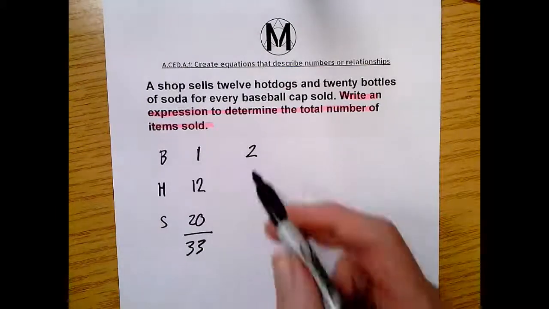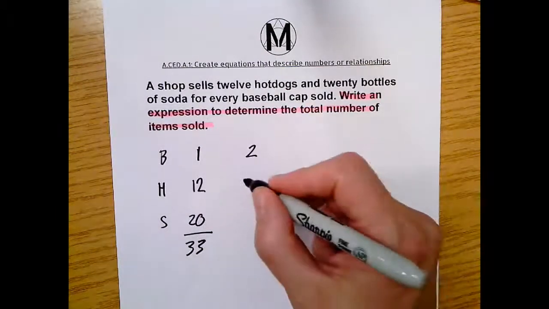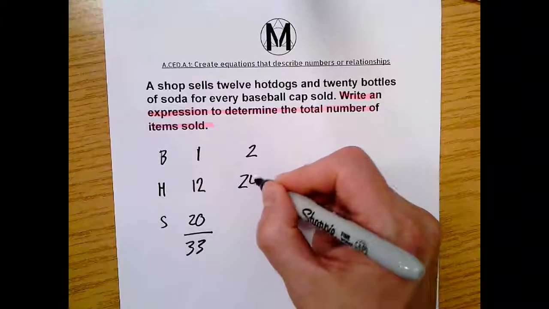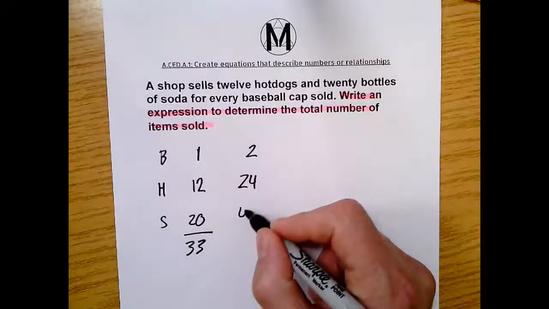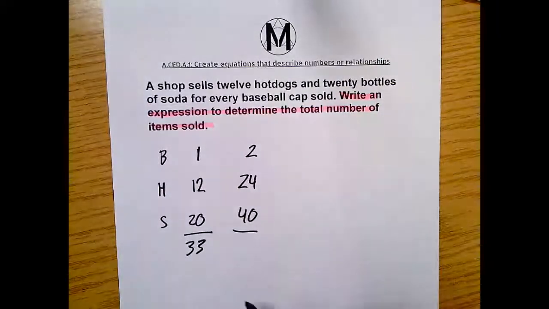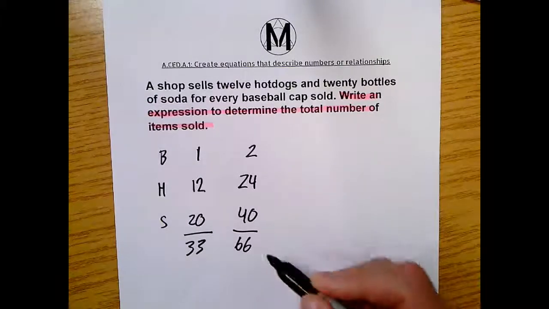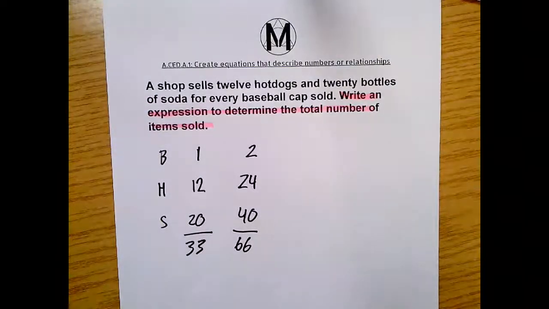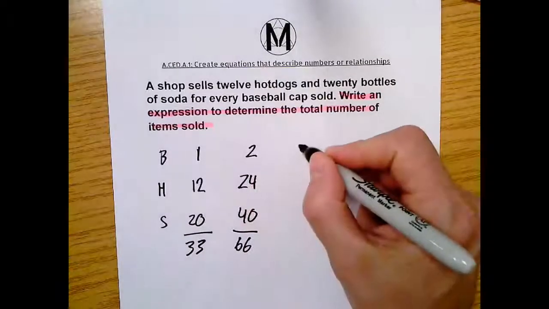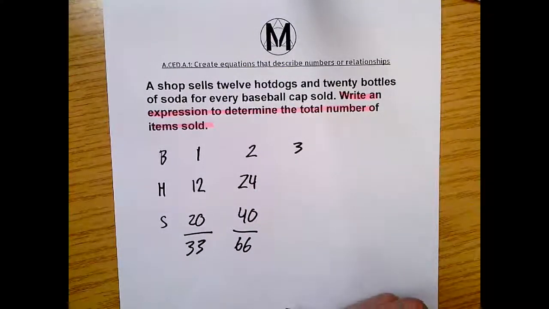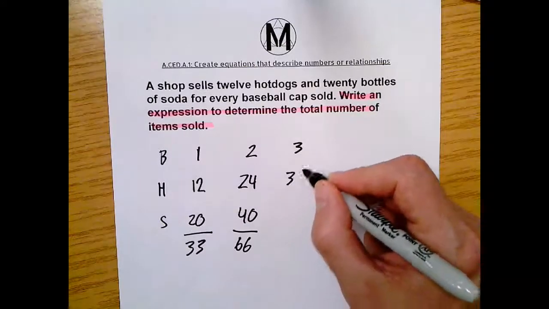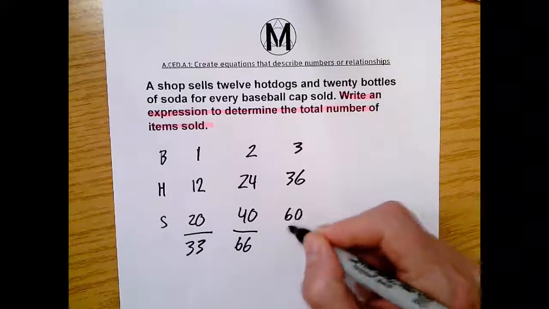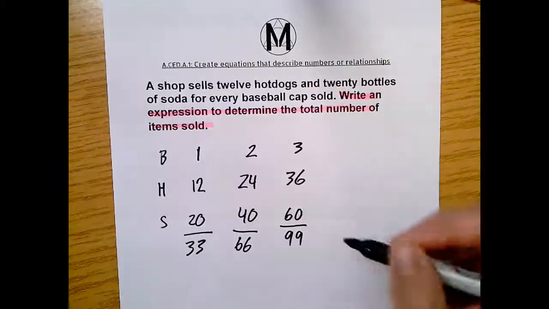Well, if 2 baseball hats got sold, that would mean 24 hot dogs and 40 sodas, and that would give us 66, right? Because everything doubled. Let's do one more and maybe we'll catch on. What if 3 baseball hats sold? Well, then this would bump up to 36 and this would go to 60. And now we sold 99 items.